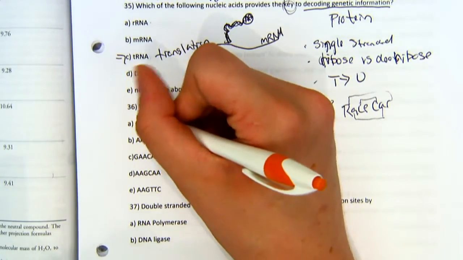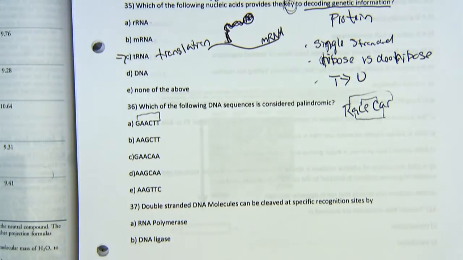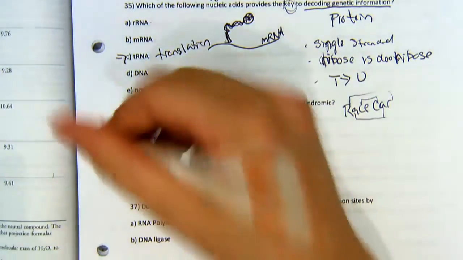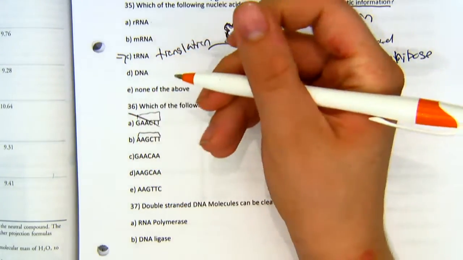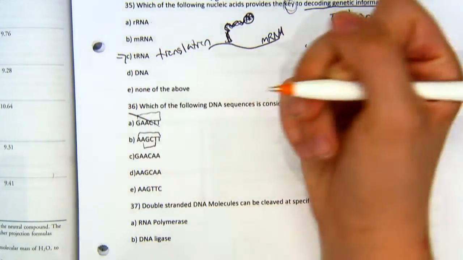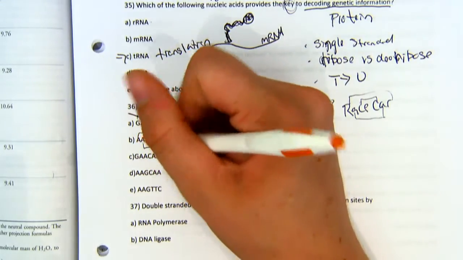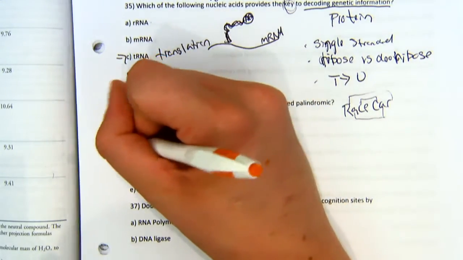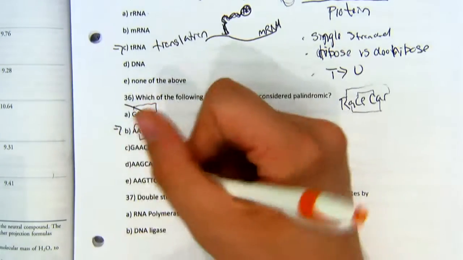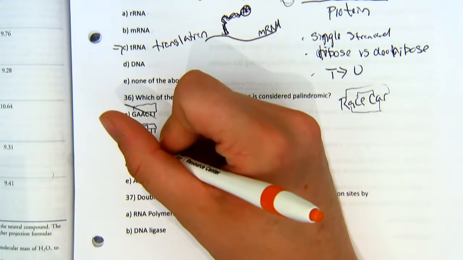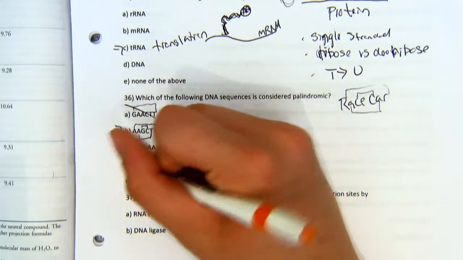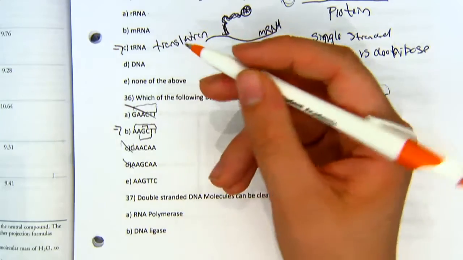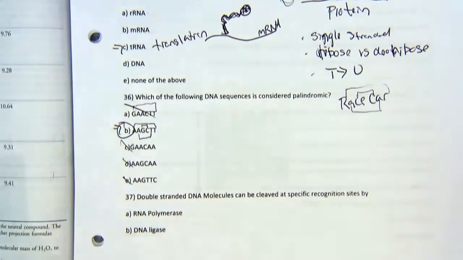So if we look at this, does G match with T? No, so we can already exit that one out. Does A match with T? Yeah, okay, cool. We have another AT, that's the right pairing. What about G and C? Do those match? Yeah, so this is looking pretty good so far, but we can keep going. Does G match with A? No. Does A match with A? No. A match with C? So that's how we find that.